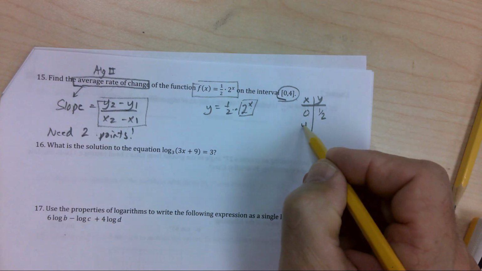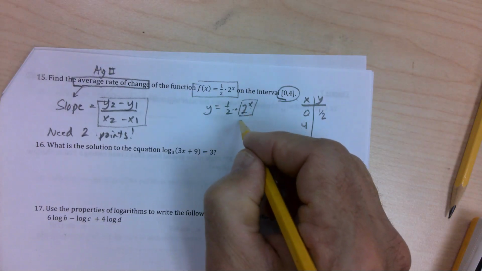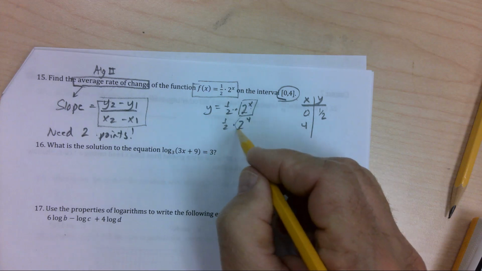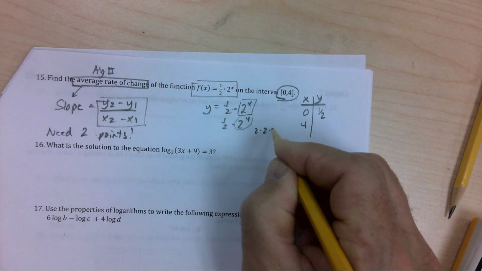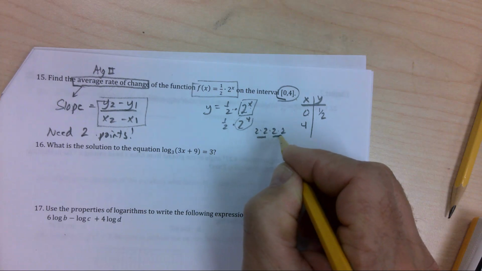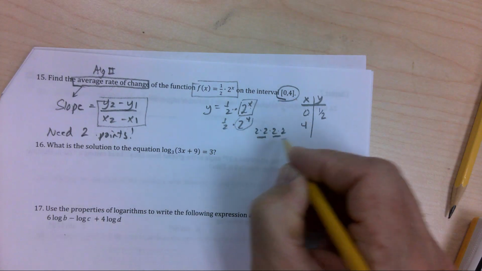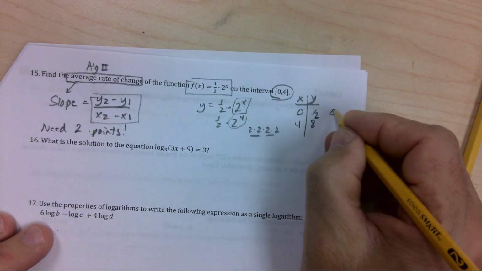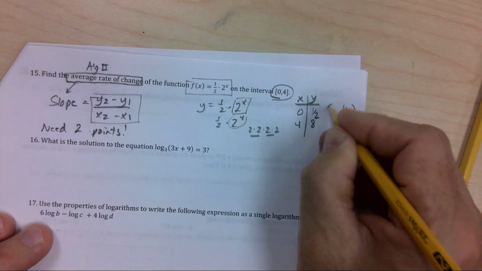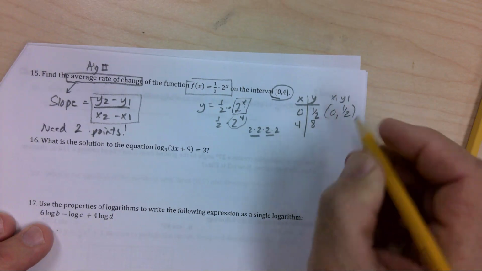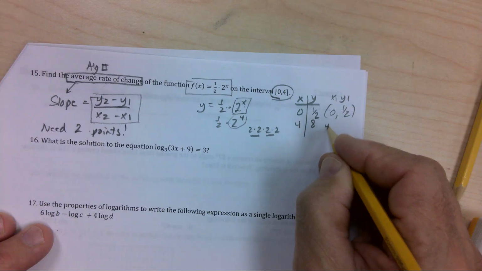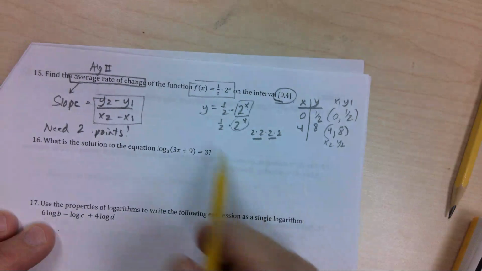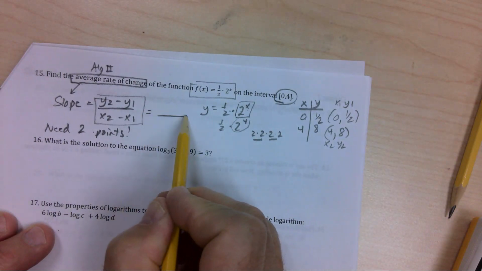And then if we put a 4 in there, it gets a little interesting. 2 to the 4th times 1/2. Well, 2 to the 4th is just 2 times 2 times 2 times 2. 4 times 4 is 16. 16 times 1/2 is 8. So here's our 2 points. 0, 1/2, and we'll call that x1, y1, just because I looked at it first. And then 4, 8. That's x2, y2. And we're just going to plug it in, see what happens.